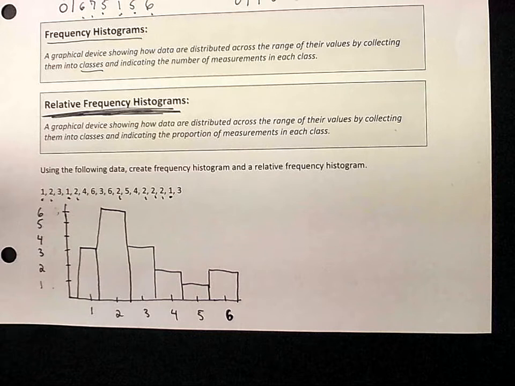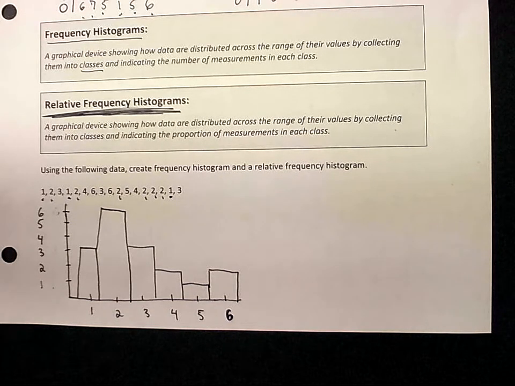And let me ask you guys this. Before we go and actually make this relative frequency histogram, what is the difference, and this is something that we talked about yesterday, between frequency and relative frequency? Isn't frequency the amount of times a number occurs, while relative frequency is the number of times it occurs divided by the total amount?